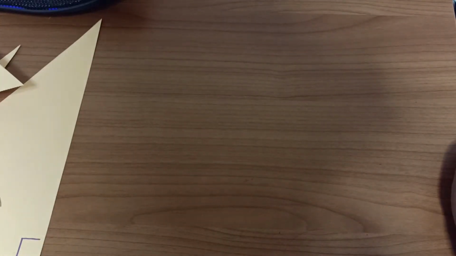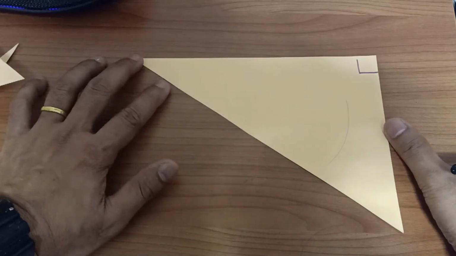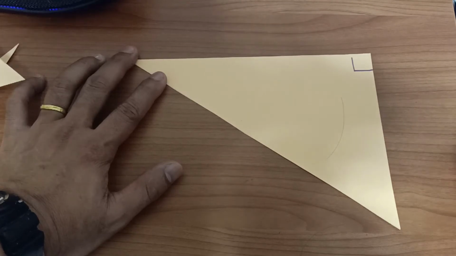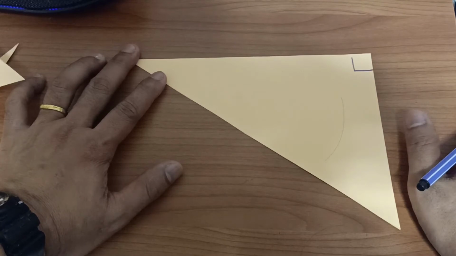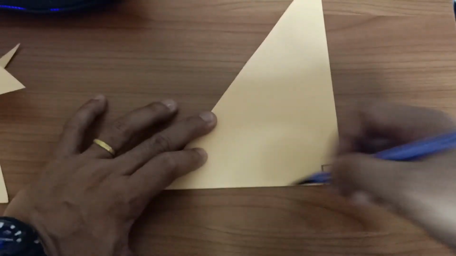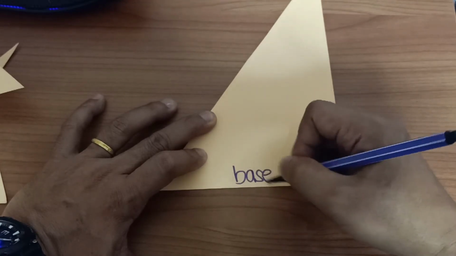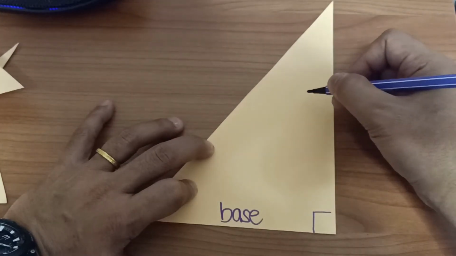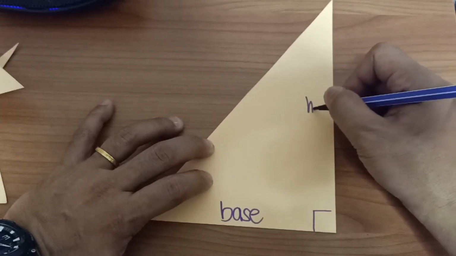To simplify the formula of a triangle, remember earlier we discussed the derivation of the formula for finding the area of a triangle: length and width according to the rectangle. Now this one is a triangle, so this side of the triangle is called the base, and this side is called the perpendicular height, or simply the height.